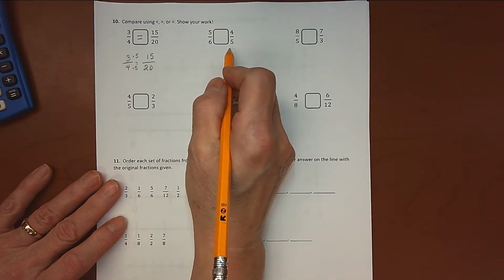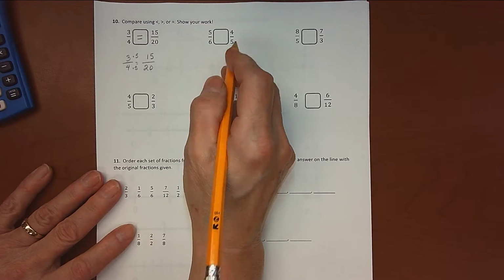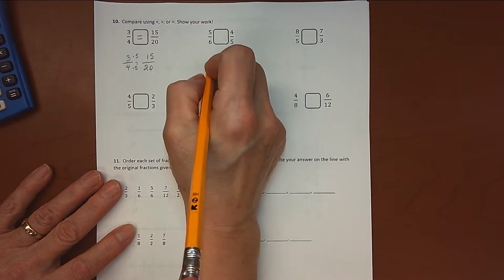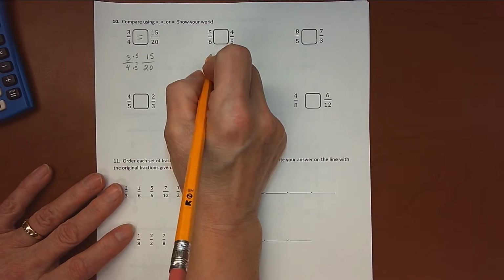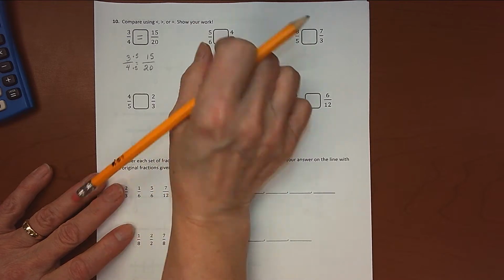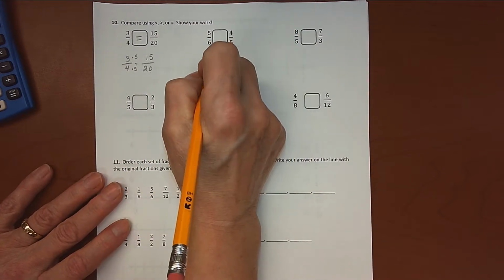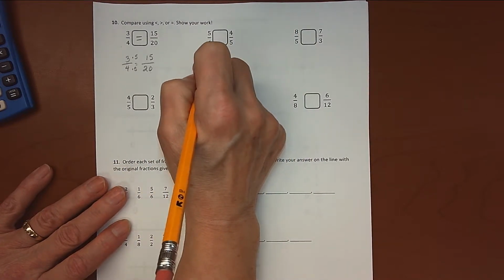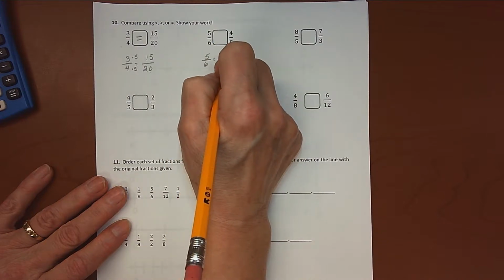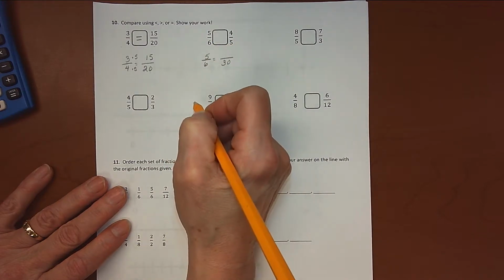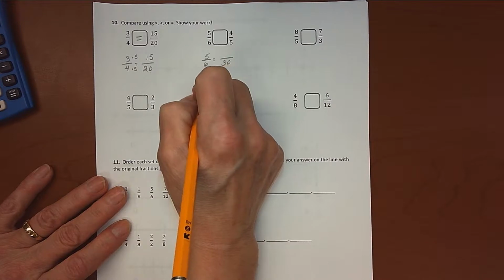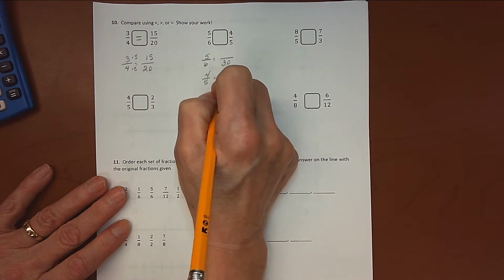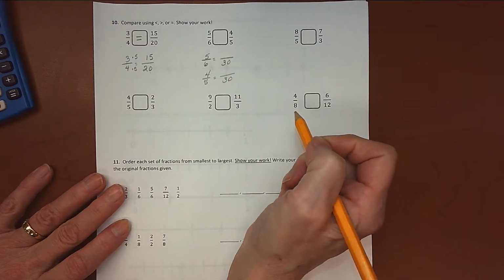I know that the least common multiple for 6 and 5 is 30 because they don't have any other common factors, so I can just multiply the two together to get my least common multiple. So I'm going to take 5/6 and convert it to a fraction with 30 in the denominator, and 4/5 and convert it to a fraction with 30 in the denominator.